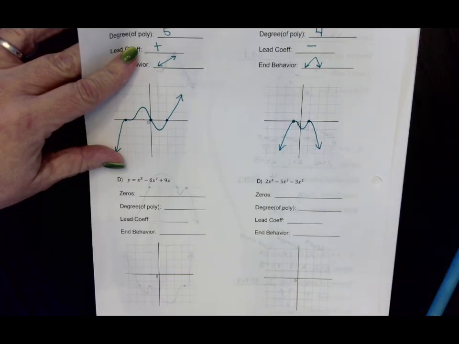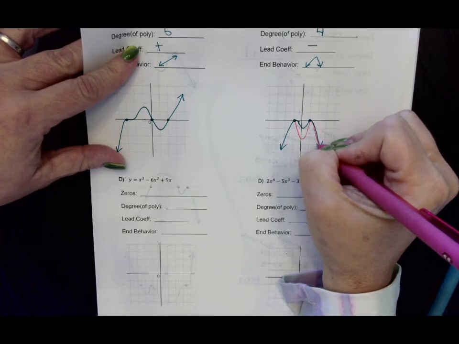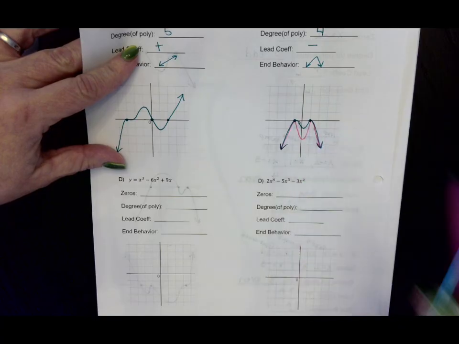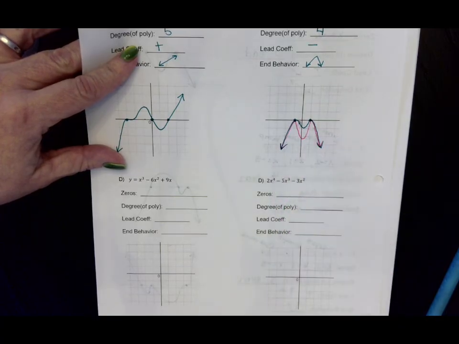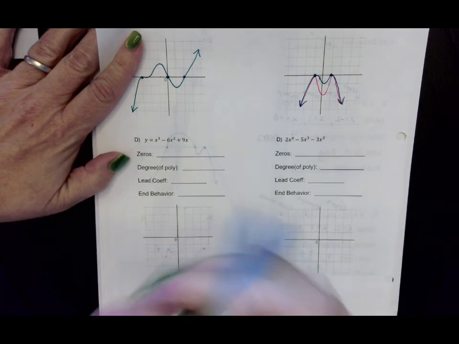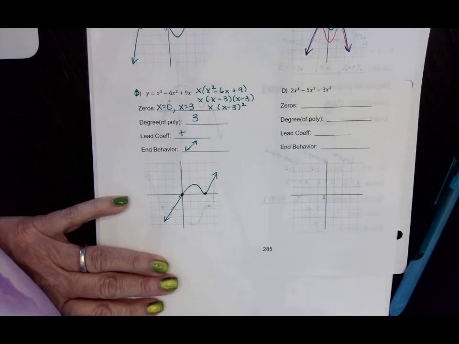Okay, and again, maybe you drew your graph and you went clear down here, and then you went this way. That's okay. I don't care about what's happening here. All we care about is end behavior and zeros. That's all we care about. Okay, go ahead and, oops, this should be C. Go ahead and do C, pause the video, and then come back.